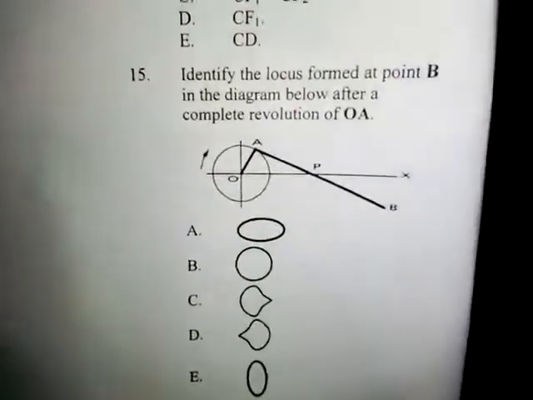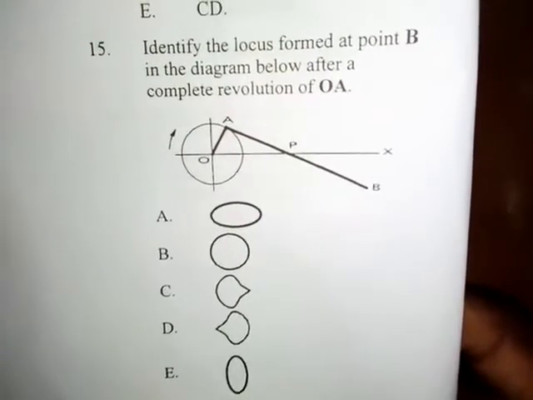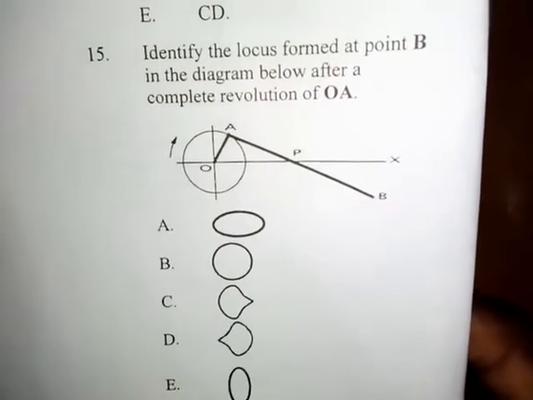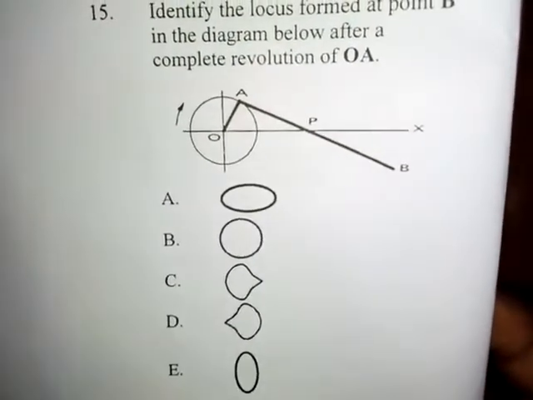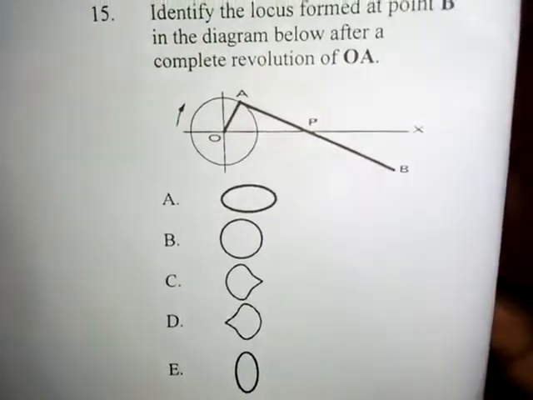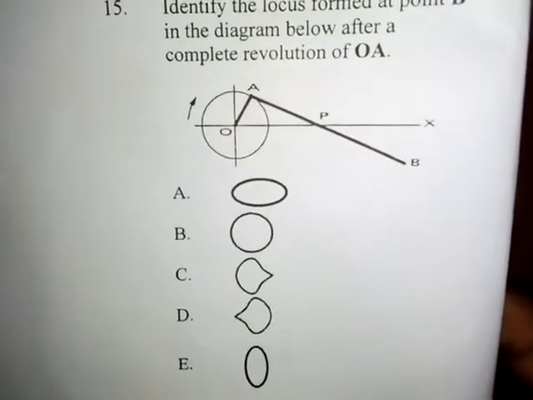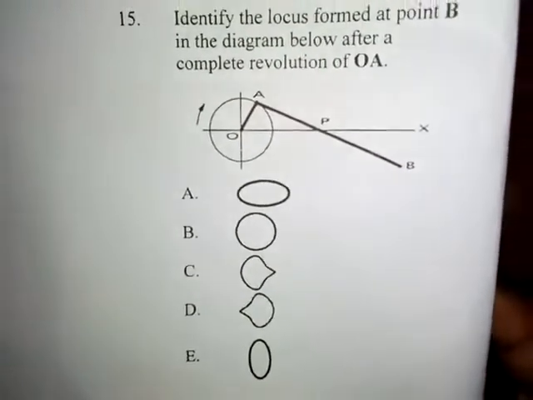Question 15. Identify the locus formed at point B in the diagram below after a complete revolution of OA. So the correct answer is option E. It will form a vertical ellipse, not the horizontal ellipse that we have in option A. That is option E, the correct answer.